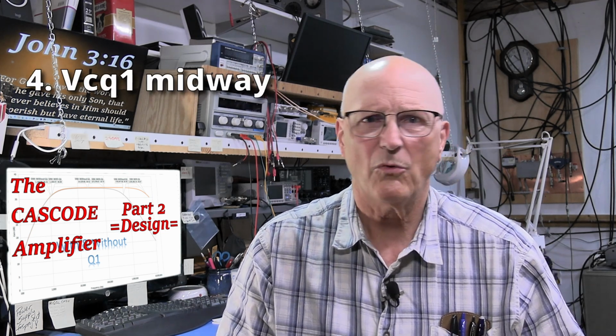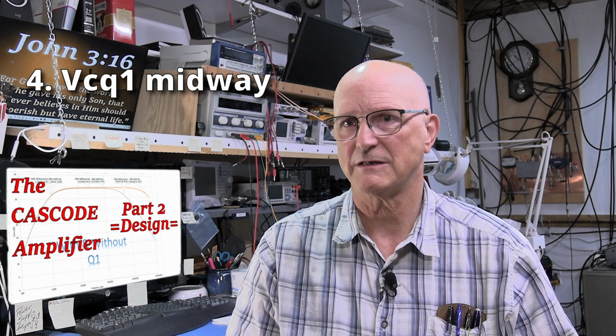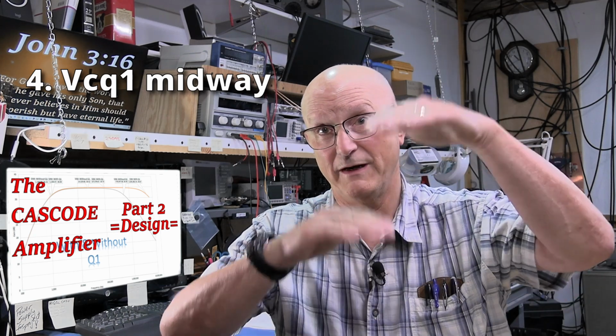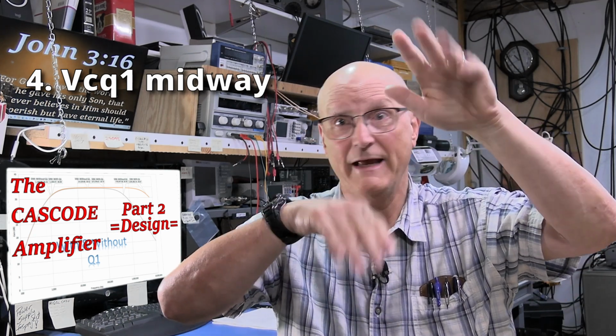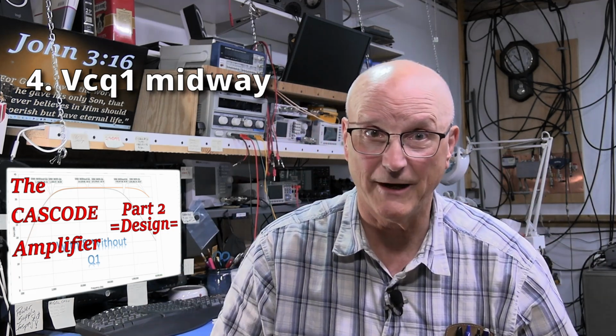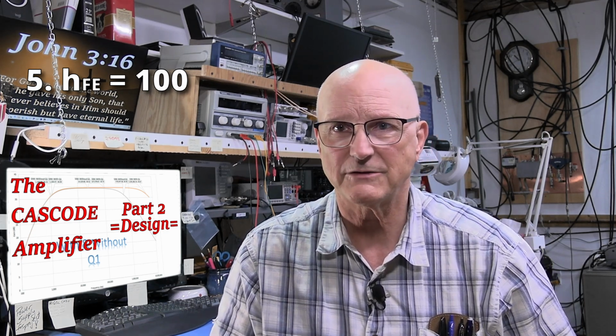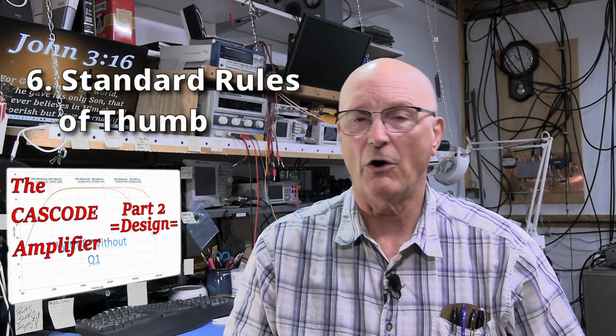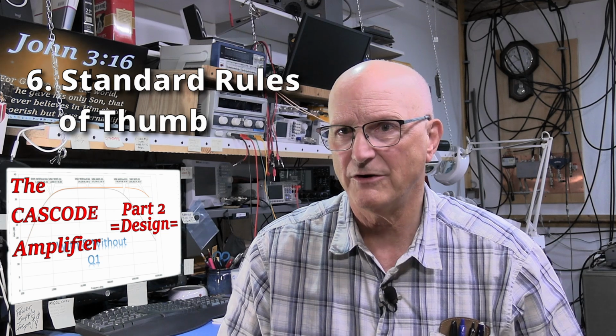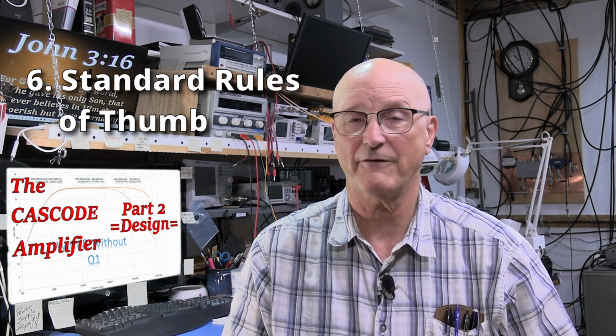Number 4, the quiescent collector voltage of the upper transistor will be midway in the available voltage swing, giving us as much room on either side of that quiescent point as possible for the output to swing. I will assume a current gain, or HFE, of 100 for both transistors, and I will be using all of the standard rules of thumb that are used for a beta-stabilized amplifier for the common emitter portion. Okay, so let's begin this process by determining all of the currents that we can.